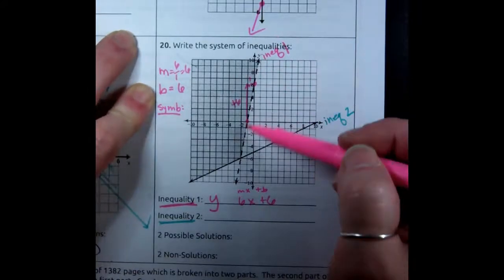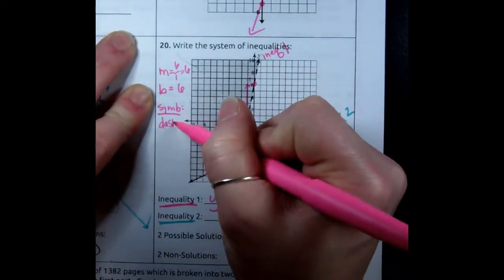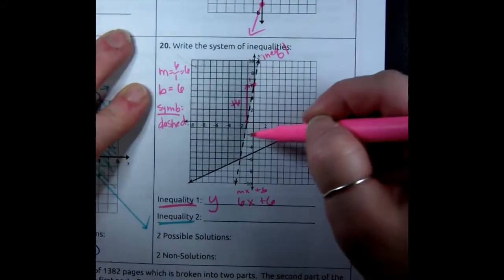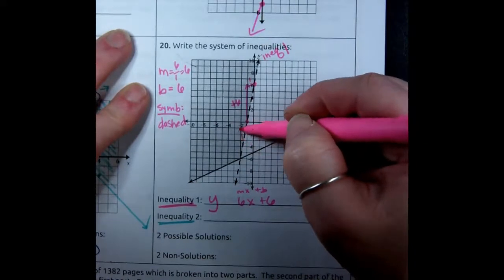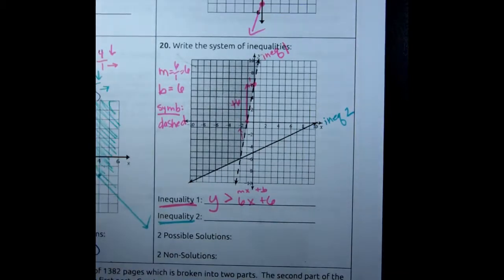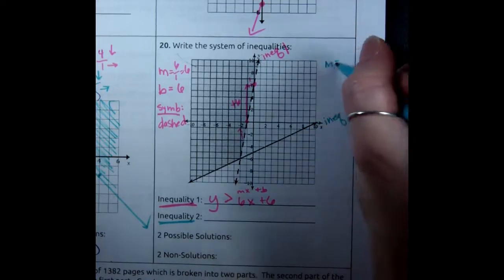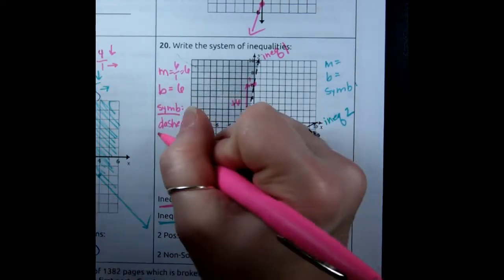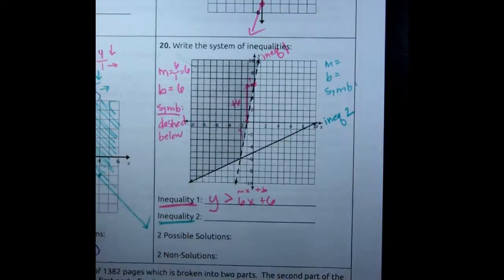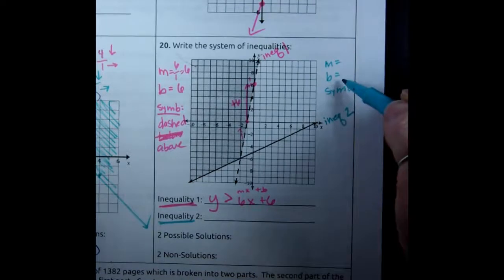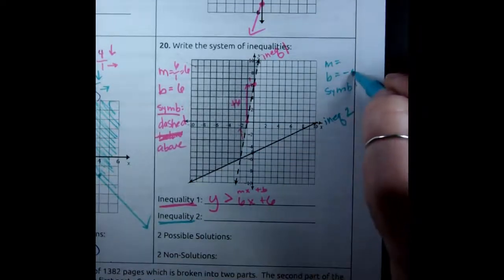I just don't know what my symbol is, right? So this is dashed, right? So I know that it's not going to be underlined. And if I put my marker on the line, it's shaded up. So that means it's going to be greater than. If it was shaded down, it would be less than. Okay, inequality 2. I need M, B, and symbol. So this one was dashed and shaded below. Oh, I'm sorry. Above.